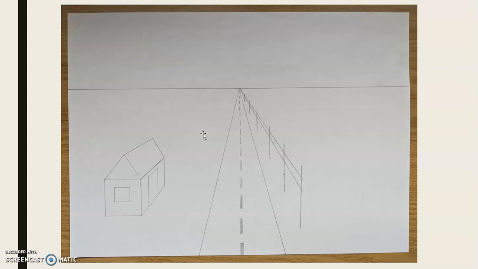And on the next lesson, we are going to build on that. So we're going to look at a focal point at different points of the horizon. Okay, so I'm really looking forward to seeing what you've done. And if you can add a bit of colour, if you can add a bit more detail, I think that'd be really, really great to see.